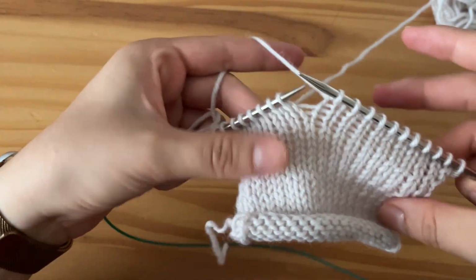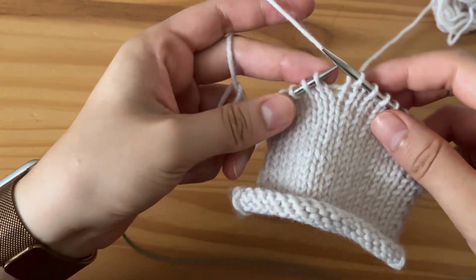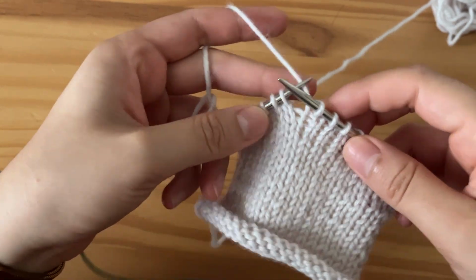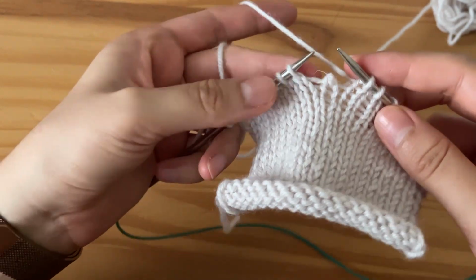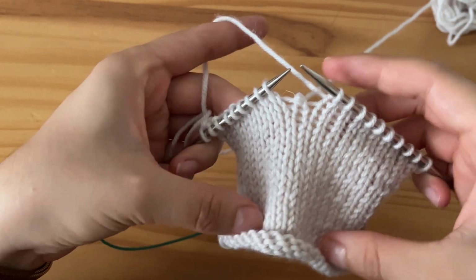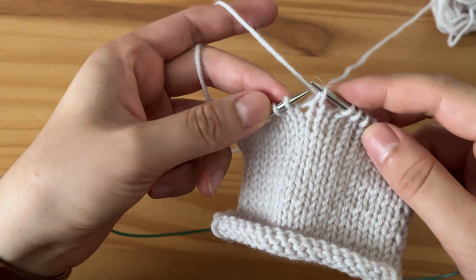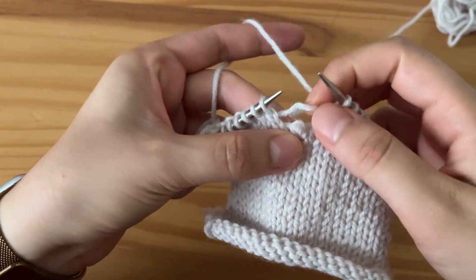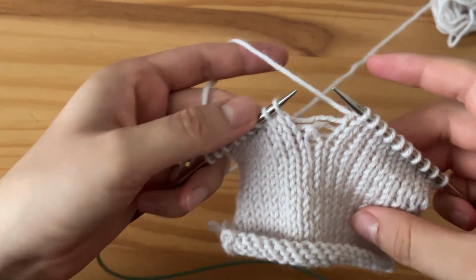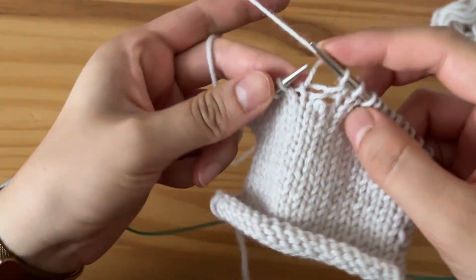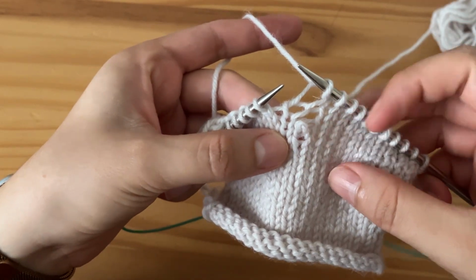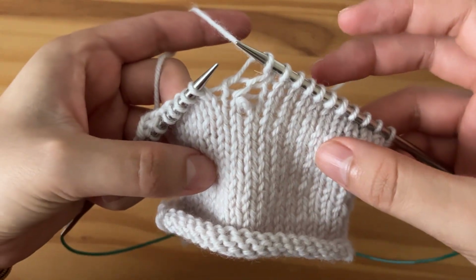So let's say I'm working on this sample, and instead of knitting the stitch, I accidentally dropped it. So it now looks like this. Of course, if you notice it before you keep going, you can always just pick it up and save it. But let's say you didn't notice. So the stitch falls through and you keep knitting, and then you realize, oh no, I dropped a stitch. So it will look something like this.